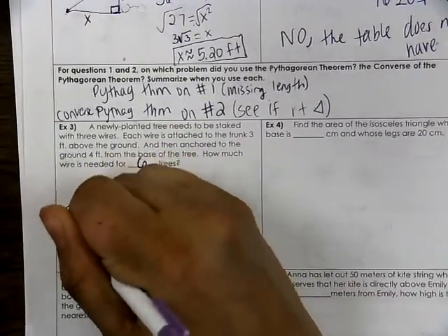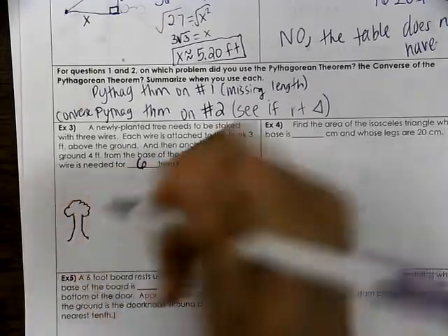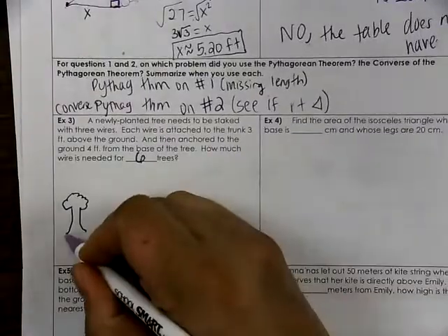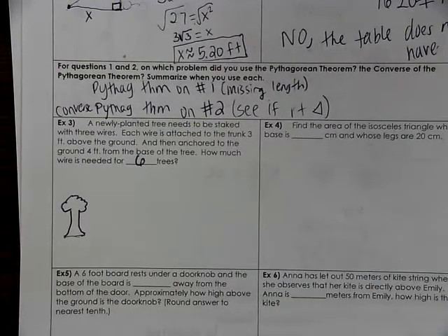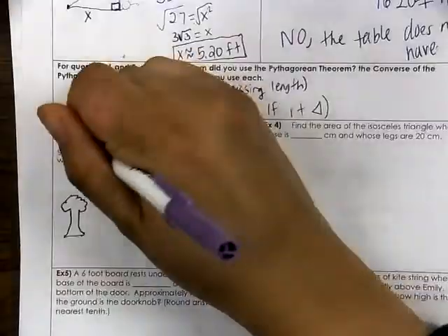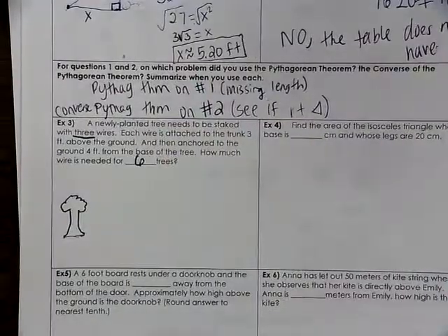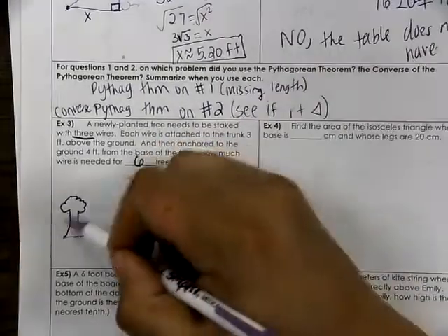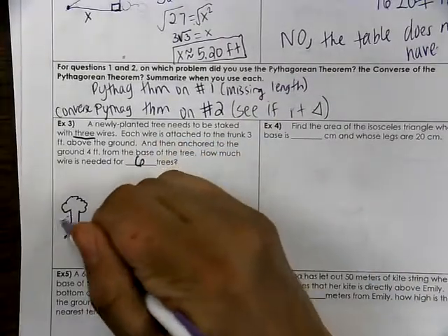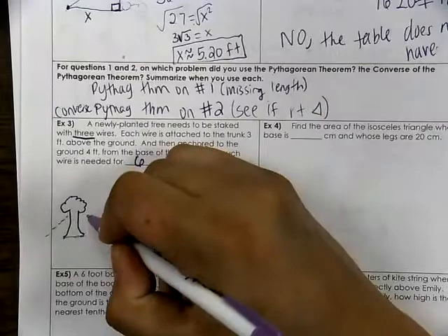Here is my tree. Nothing fancy here. But if I have my tree, and the bottom of the tree obviously would be the ground, it's saying here that when you plant the tree, it has to be staked with 3 wires. So 3 is an important word there, but let's work with each wire for right now, because I'm not going to draw all 3 because that would be tough to draw out here. You can imagine it, but I'm only going to draw one of them.